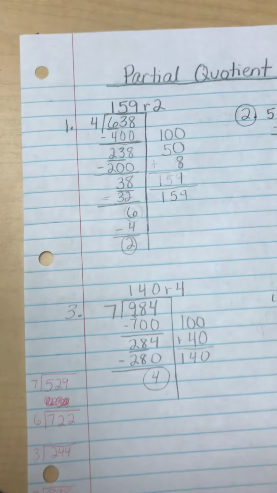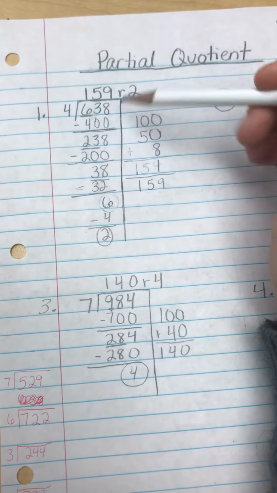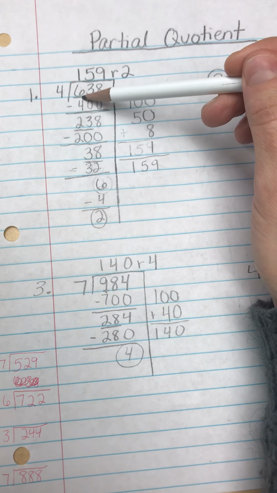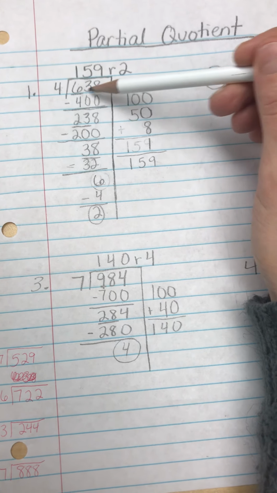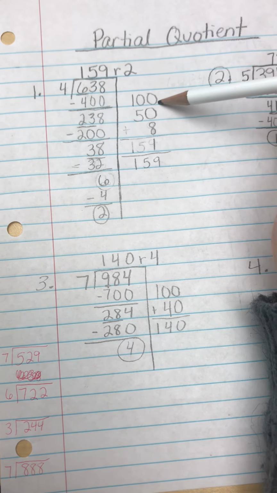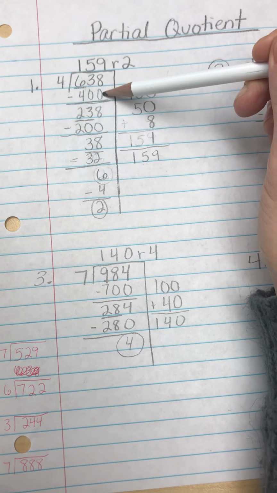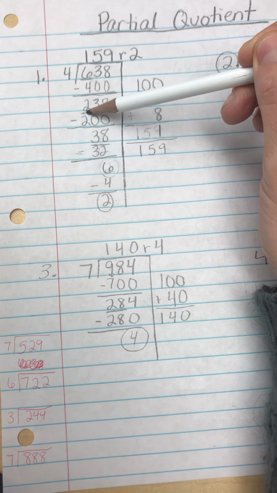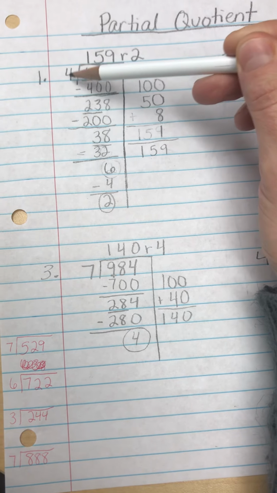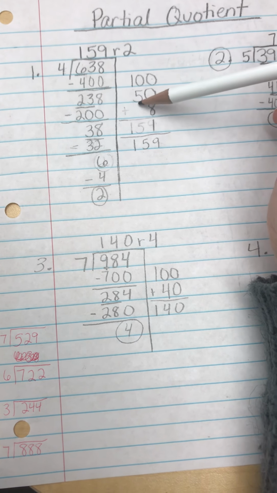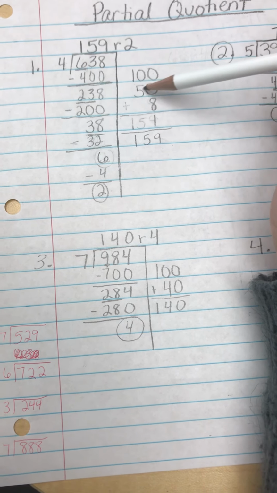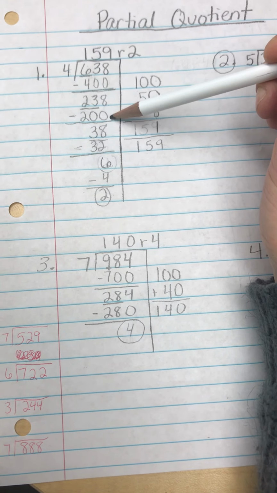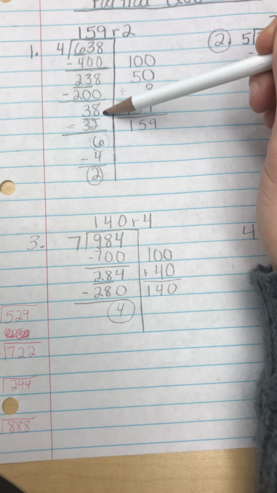We also did 638 divided by 4. 4 goes into 6 one time, 2 digits left off, that's 100. 100 times 4 is 400. We subtracted. 4 cannot go into 2, so we had to add the 3. 4 goes into 23 5 times. We left off 1 digit, so there's our 0. 50 times 4 is 200. We subtracted and we got 38.